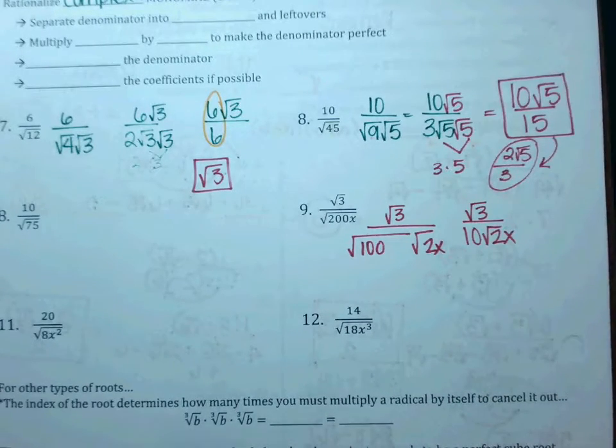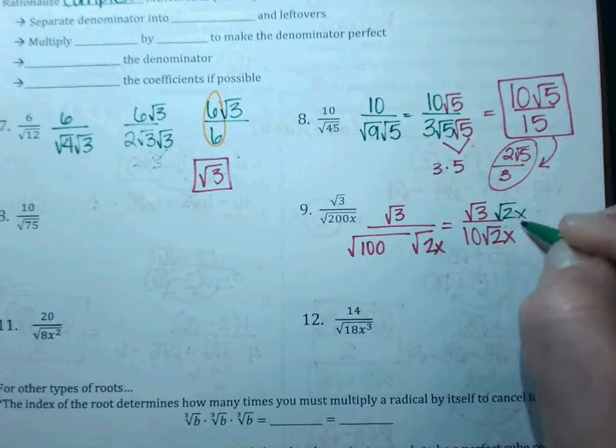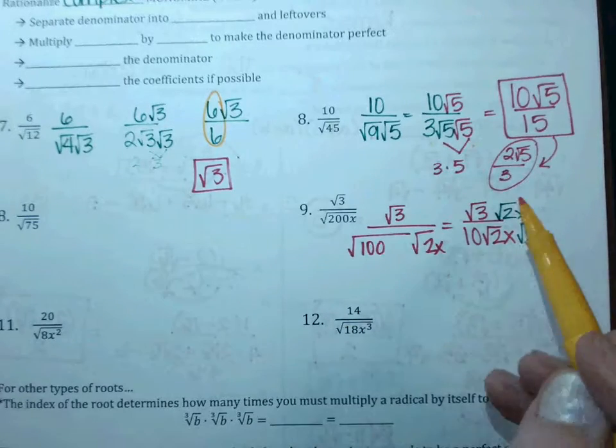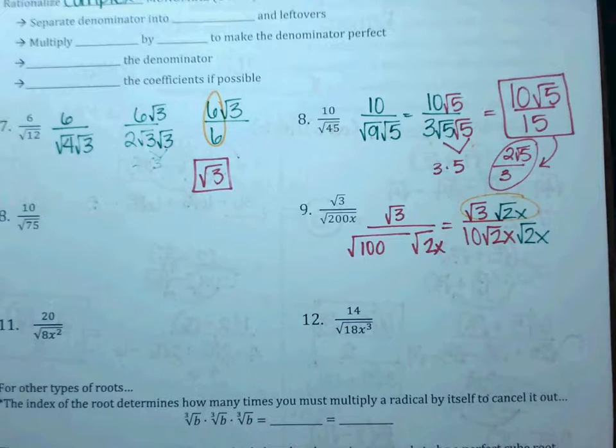And now I have to fix. I'm going to take that square root 2x that was left over. I'm going to multiply it both on the top, 2x, and on the bottom, 2x. Now, this is the first time that this has happened. If both your numbers are in a square root, are you allowed to combine? No. If they're both in a square root?